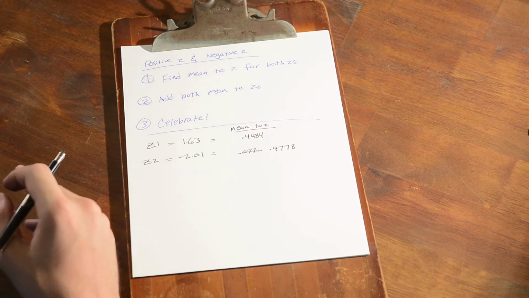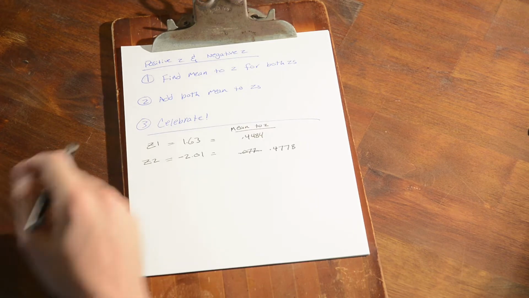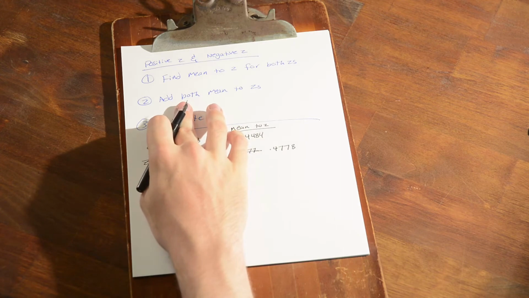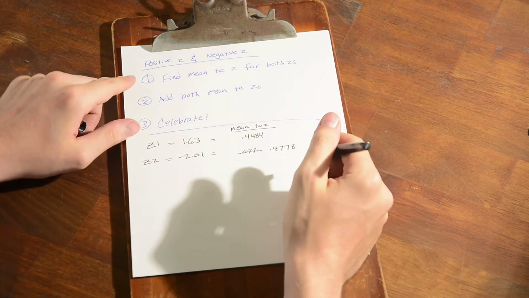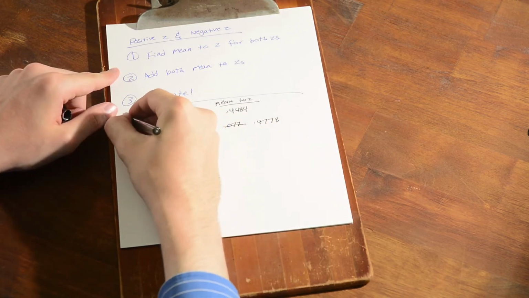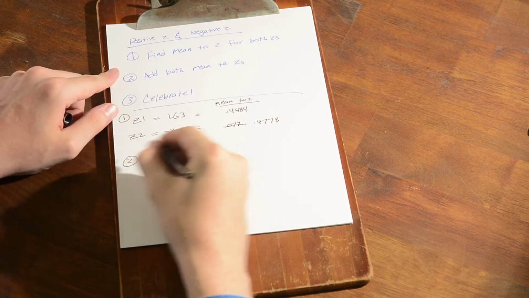So what are we going to do next? We're going to go back up here. We're going to add our mean to z's together. So we'll label this as step 1. This is step 2.